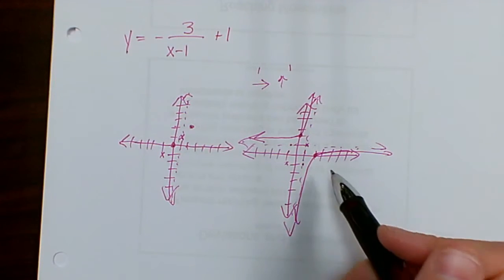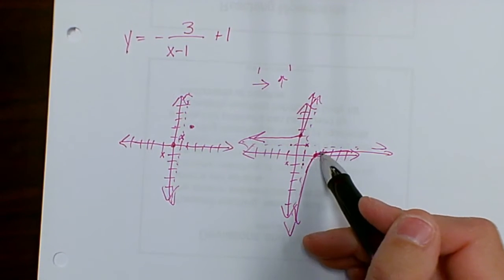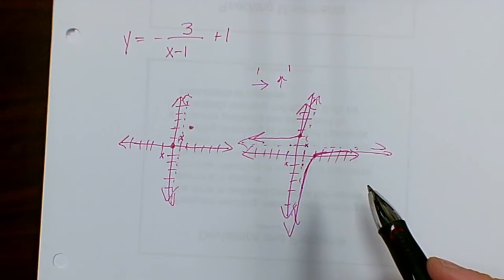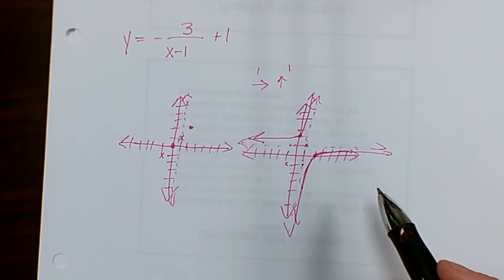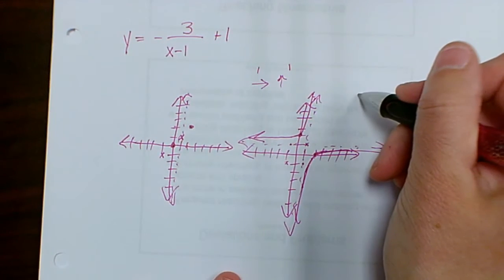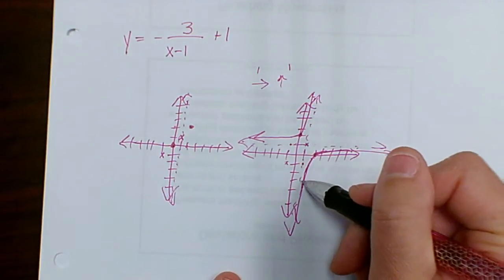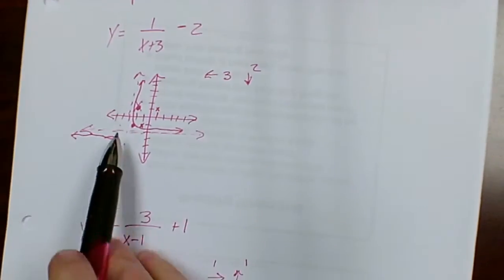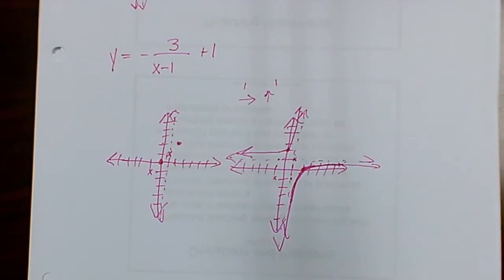I don't know, this part here will kind of bow out a little bit more. It won't be as, for instance, our parent graph, see, this bows out a little bit more, where our other graph was more almost an L shape with a round butt.